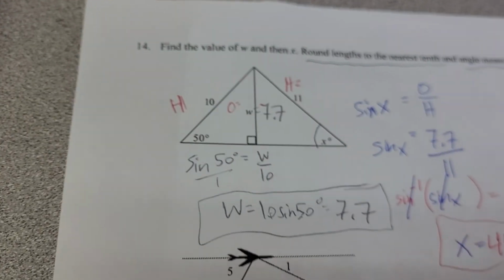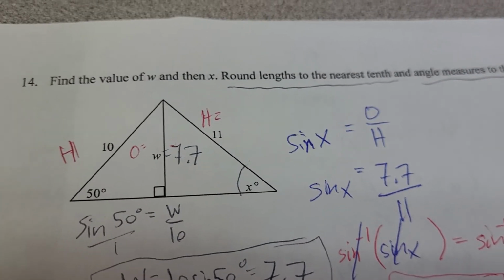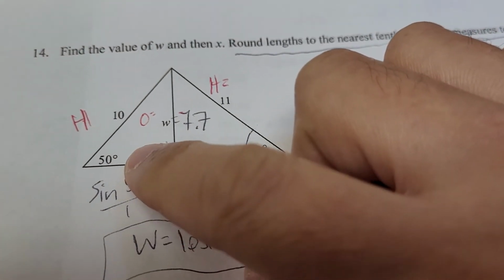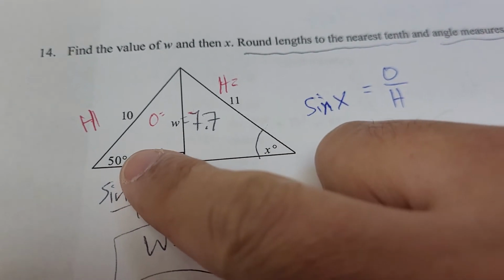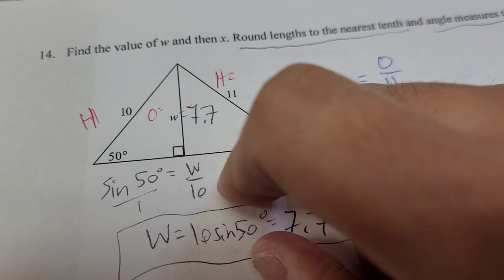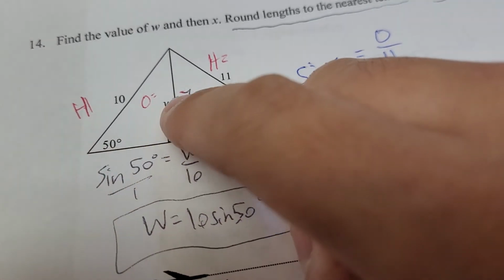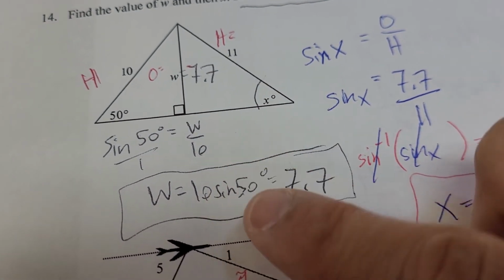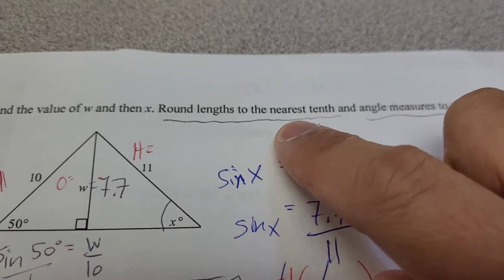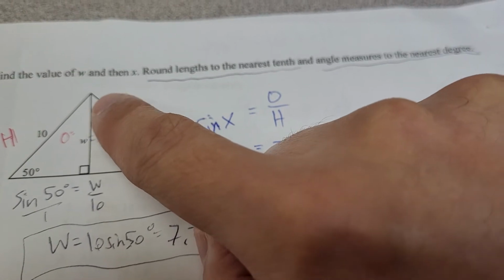The next page, I'm going to have this up here. Okay, so we want to find the value of W. So first of all, we're going to do like what we were just doing. So from the 50 degrees, my side opposite is W. This is going to be my hypotenuse here. So I have sine that I can use. I don't have adjacent down here. So I'm going to say the sine of 50 is going to be W over 10. And then I can solve that for W. This is going to come out to 7.66. Remember directions. You're going to round to the nearest tenth. So it's 7.7.